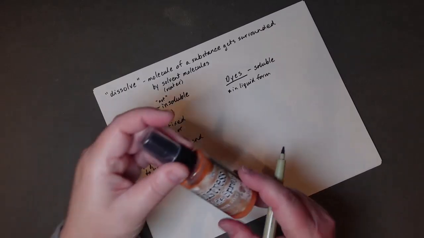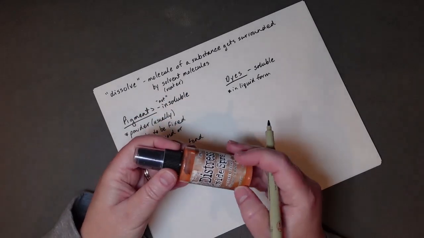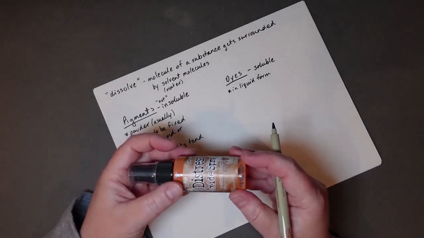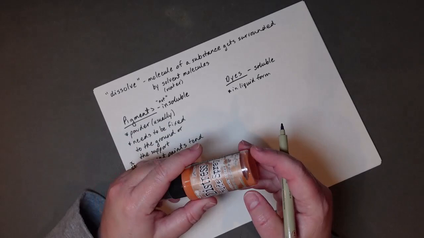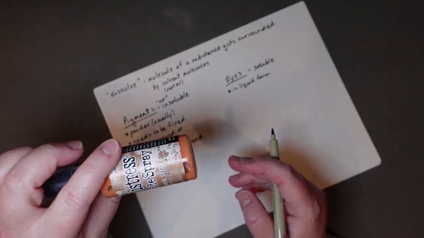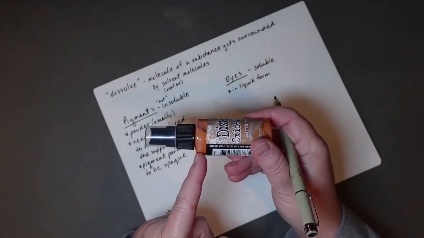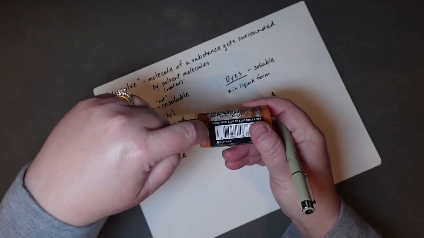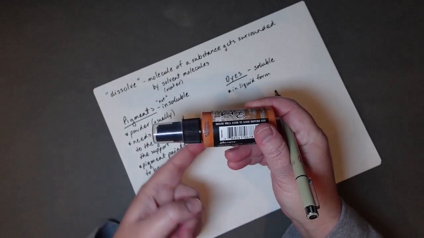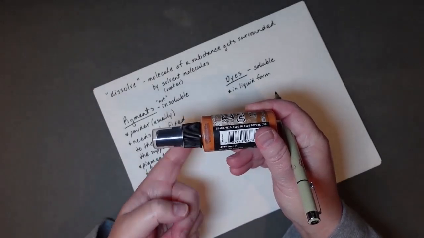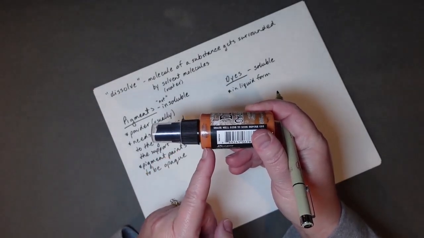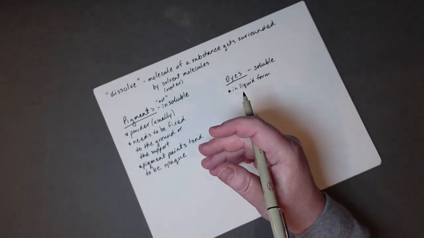Take this Distress Oxide spray. This has a dye in there as well, which is probably what is giving it the color, but it does have a pigment. If I try and look through the liquid that's in here to see underneath, I can't, right? This is opaque. I can't see through this.